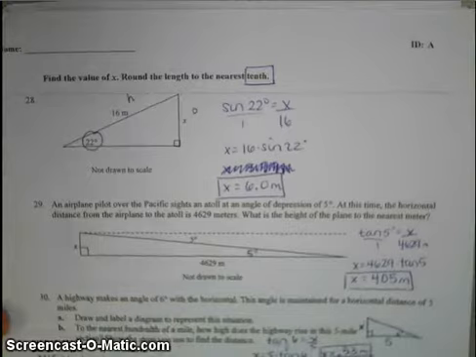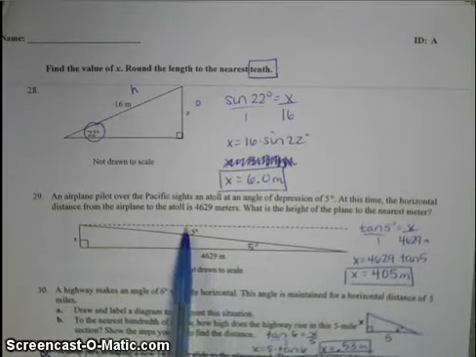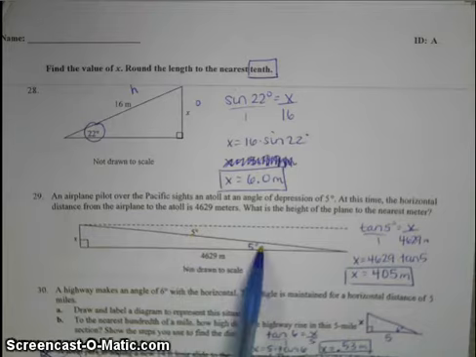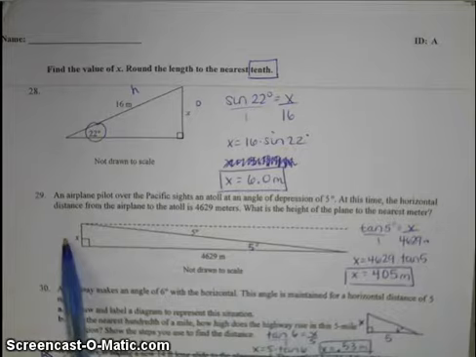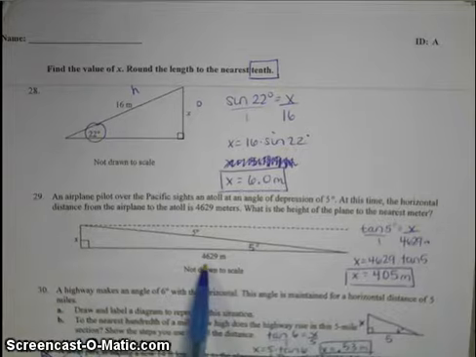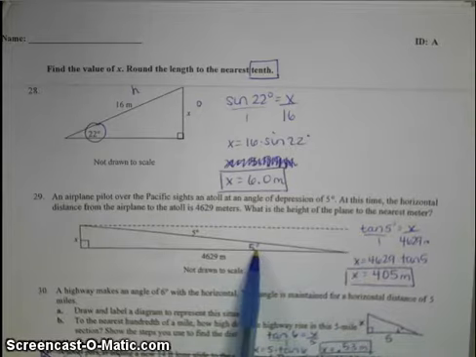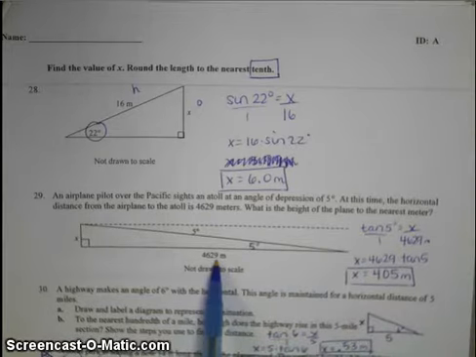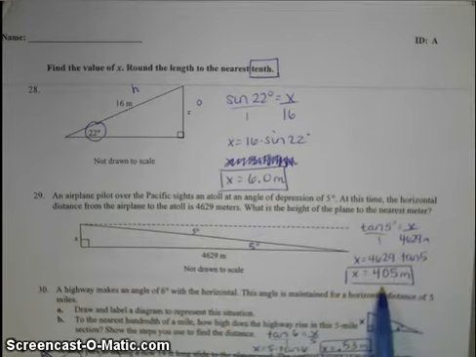Number 29, again, a trig problem. So we know that the angle of depression is 5 degrees. We also know that these are alternate interior angles, so this angle would also be 5 degrees. X is my opposite value. 4,629 is my adjacent value. So which trig function uses opposite and adjacent? Tangent. So tangent is equal to x over 4,629. Cross multiply. X to the nearest meter is 405.